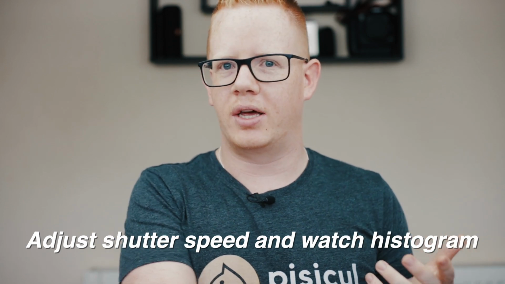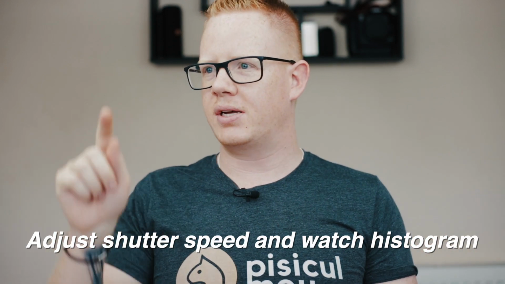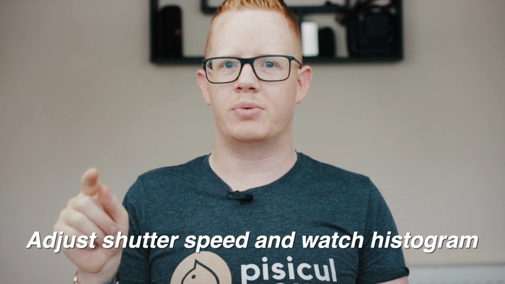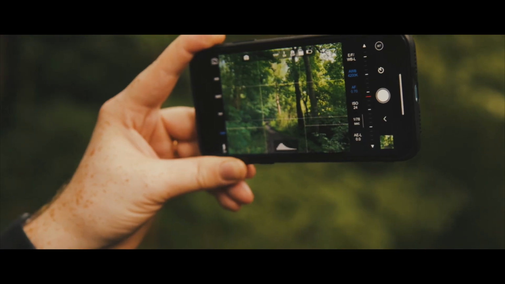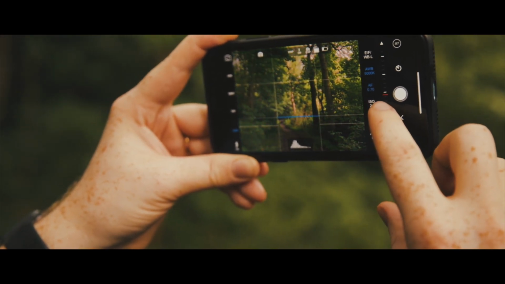Because when it comes to image quality, especially with noise, the iPhone's image sensor, as capable as it is, is still tiny and it needs all the help it can get. Next, since there's no aperture control, my iPhone XR's aperture is just fixed at f1.8, I turn to the shutter speed and I basically just adjust it until my histogram looks exactly how I want it to look. In this situation, the trees and the path are the main focus of my photo.